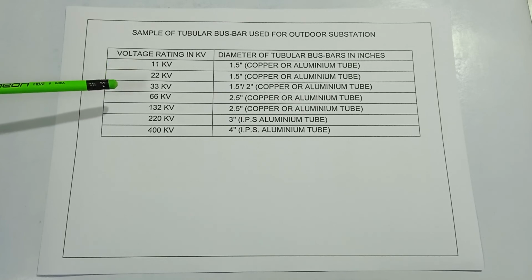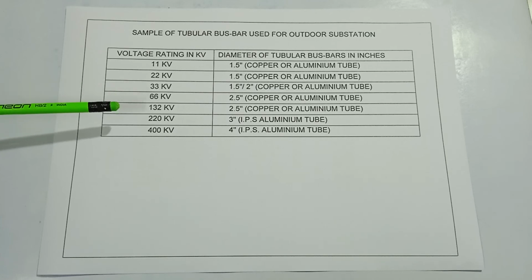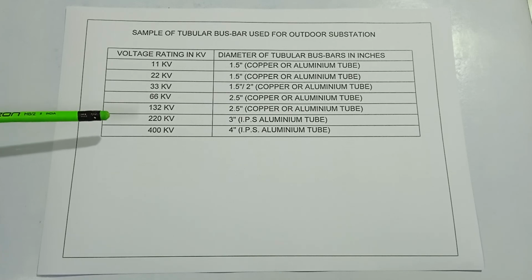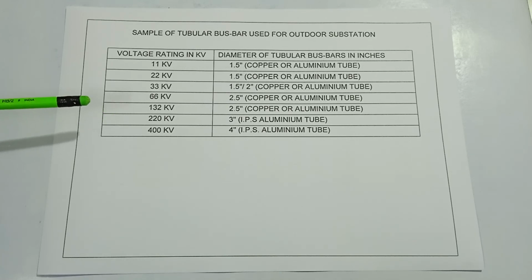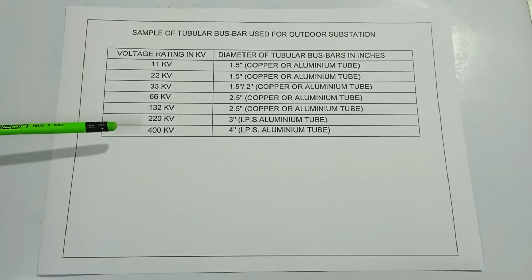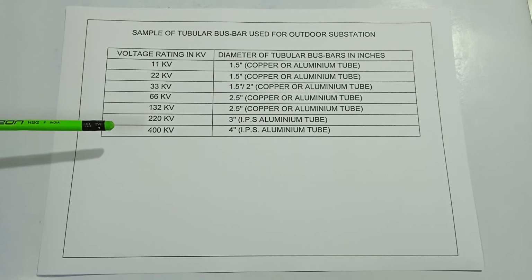For 33 kV, 1.5 inch or 2 inch copper or aluminum tube. 66 kV, 2.5 inch copper or aluminum tube. 132 kV, 2.5 inch copper or aluminum tube. For 220 kV, 3 inch IPS aluminum tube. And for 400 kV, 4 inch IPS aluminum tube. Okay, next.